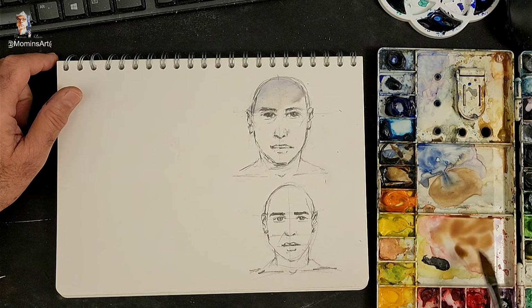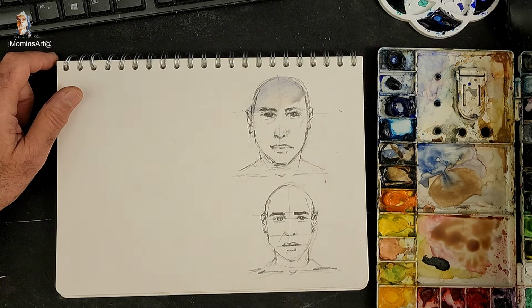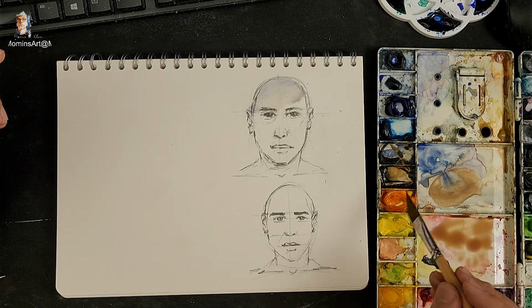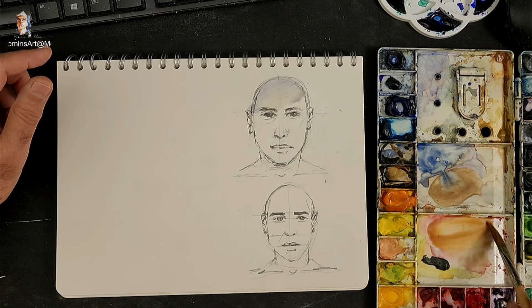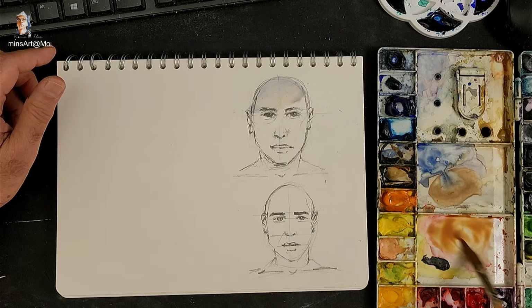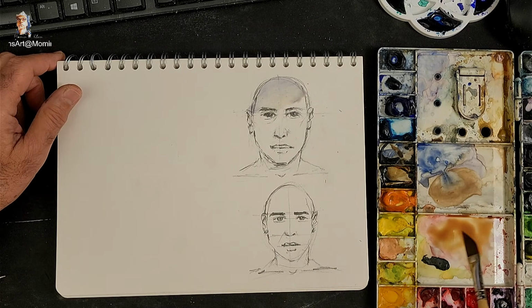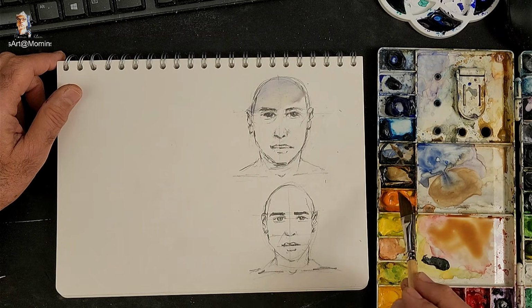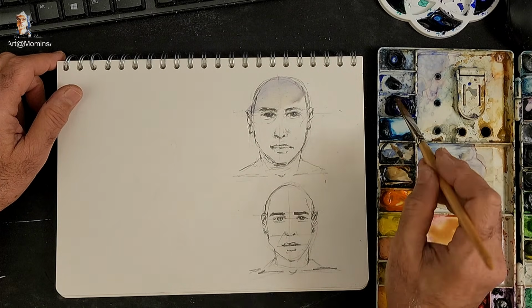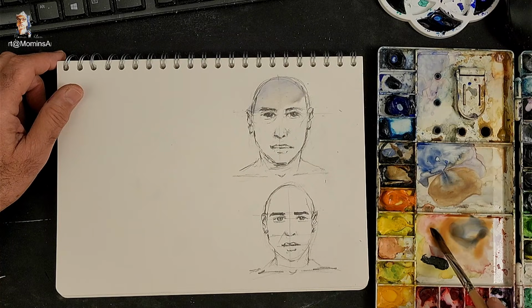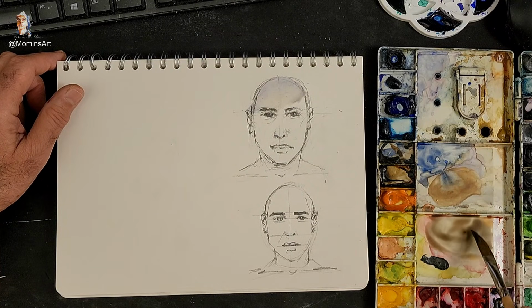So since we're not using the white color here, which I could use, I put some cadmium orange in it. Cadmium orange gives me a little bit, see now the cadmium red, cadmium orange, and I put some French ultramarine. If I put more French ultramarine, it will get darker.